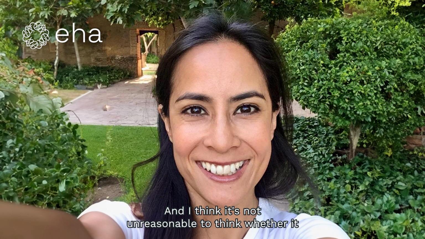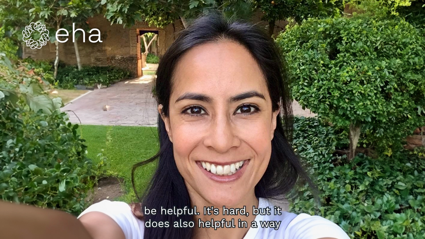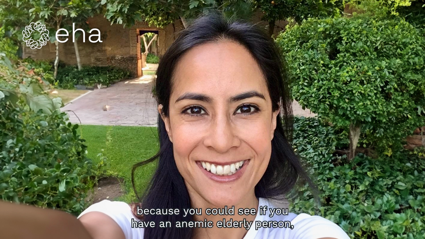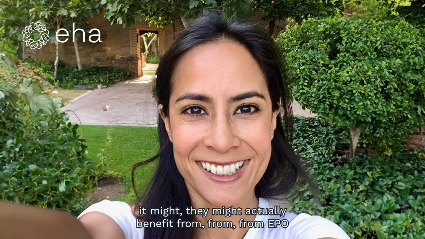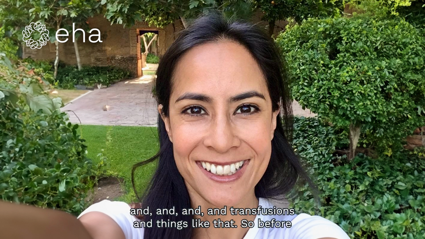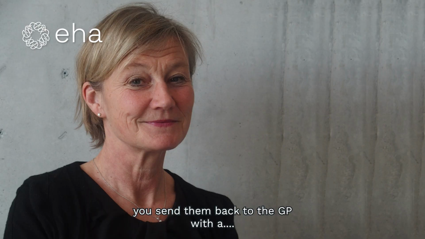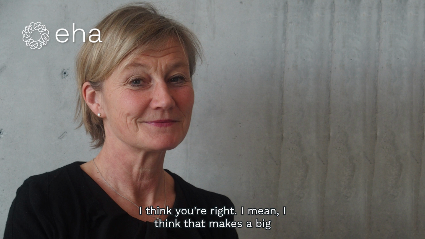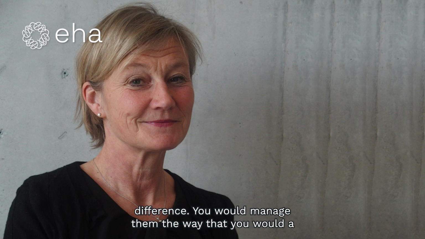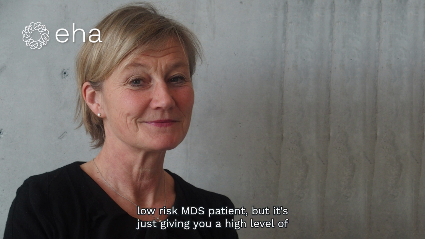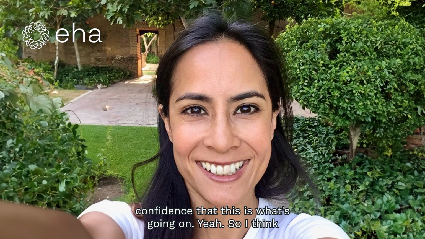So I think if they're going to have a bone marrow biopsy, just do it on the bone marrow biopsy. But if you're thinking this patient probably isn't going to have one for whatever reason, then I think it's not unreasonable to think whether it would be helpful. It is also helpful in a way, because if you have an anemic elderly person, they might actually benefit from EPO and transfusions and things like that, before you send them back to the GP with nothing.